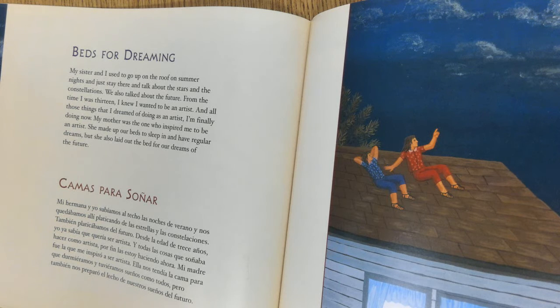My mother was the one who inspired me to be an artist. She made up our beds to sleep in and have regular dreams, but she also laid out the bed for our dreams of the future.